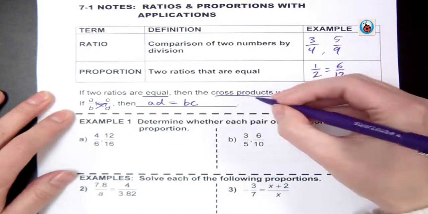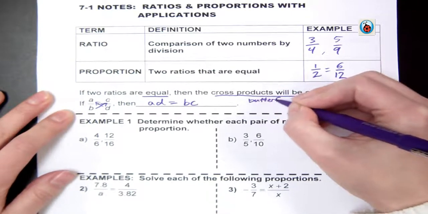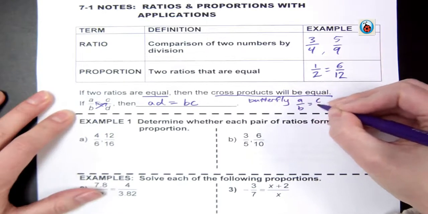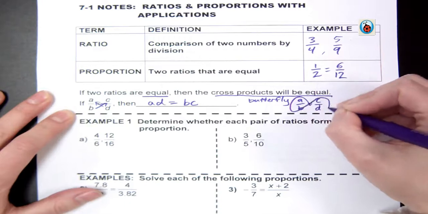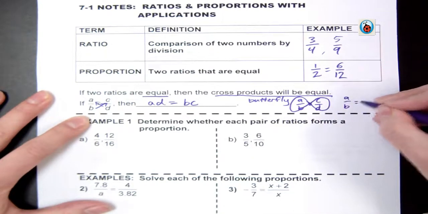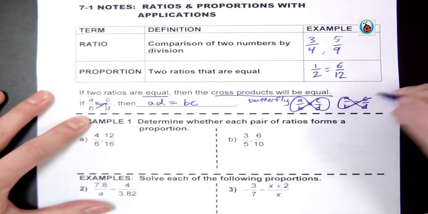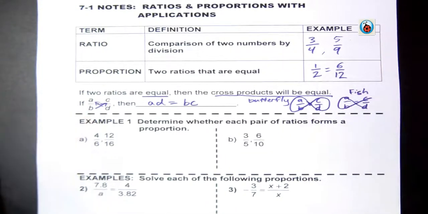Some people call it a butterfly method, where if we had A over B equals C over D, you just draw the butterfly coming out. Shows you which direction to multiply them. I've heard people call it a fish also. So it just depends when you first learned it, what did your teacher call it. It doesn't matter which way you do this, it all means the same thing.